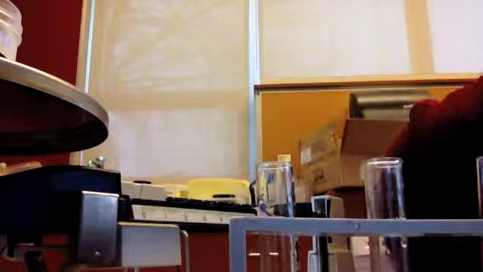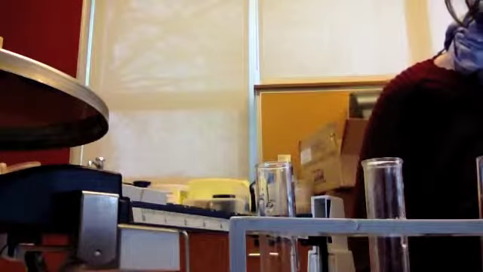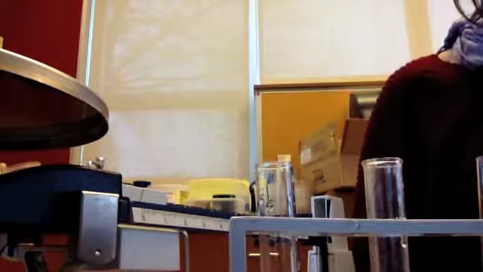It looks like we're at about 37 grams. So we're starting with 37 grams of sugar, and our first experiment is going to be stir.